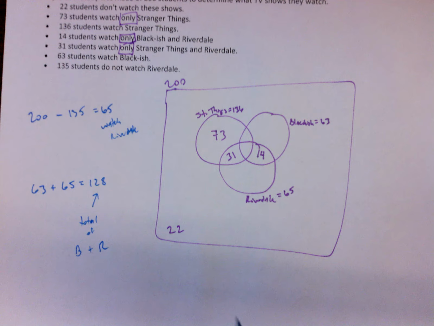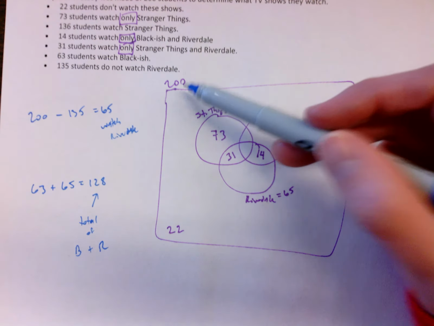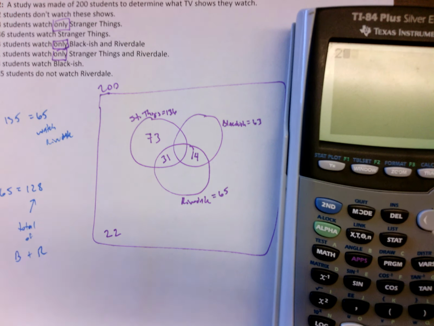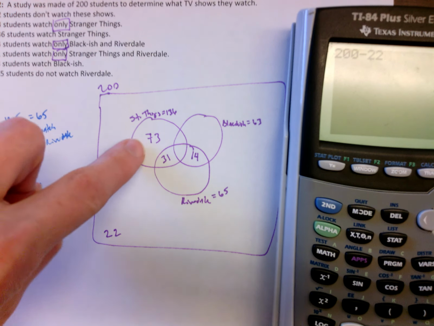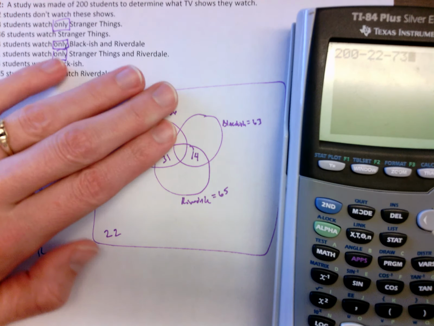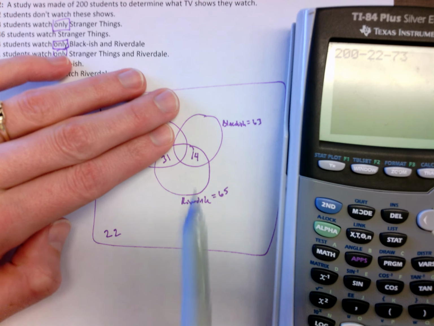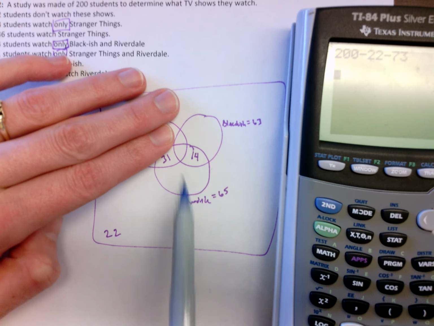So now what I'm going to do is figure out how many people should actually be there. If I just look at those three sections, how many people should actually be there? So there were 200 people to begin with, right? Of those 200 people, we can immediately get rid of 22 of them because they didn't watch any of these shows. And again, I'm kind of ignoring the Stranger Things people for right now, so I'm going to get rid of those 73. And what that tells me is that there's 105 people that just fall somewhere within these two circles.